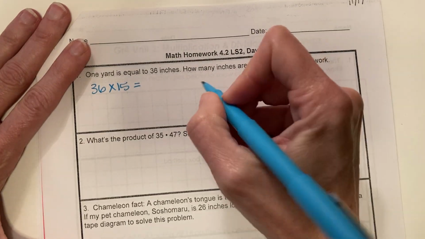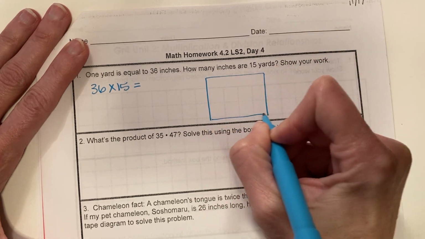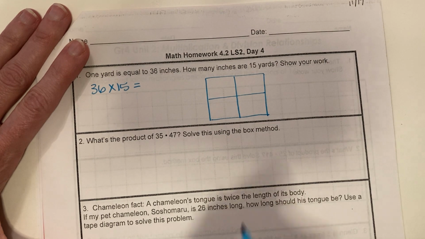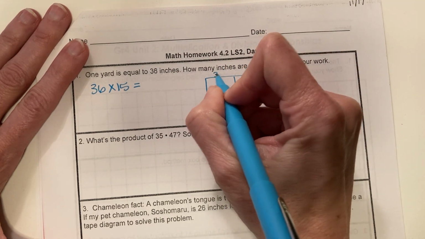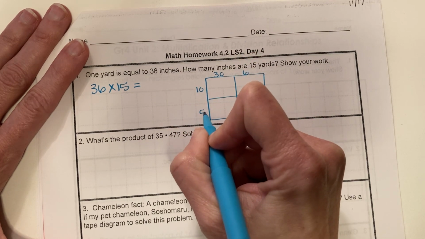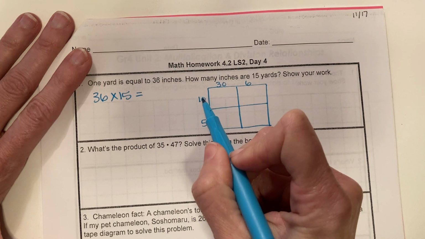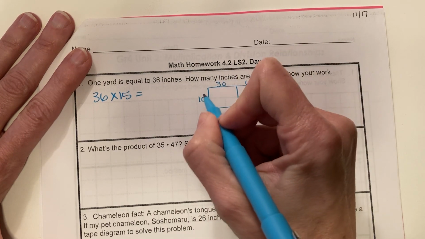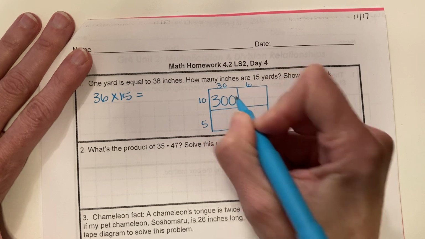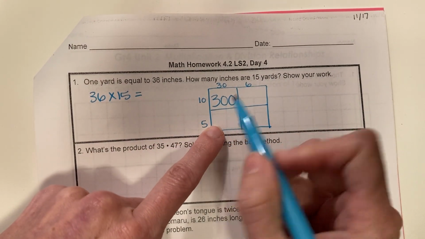I'm going to use the box method to solve this. I've got a 2-digit by 2-digit number. So I'm just going to make a regular square with a window. 36, I'm going to split up into 30 and 6, and 15 I can write as 10 and 5. And in this box, I'm going to do 30 times 10. Well, 3 times 1 is 3, and then I've got a 0 from here and a 0 from here, so that's 300. Then in this box, I'm going to do 30 times 5.